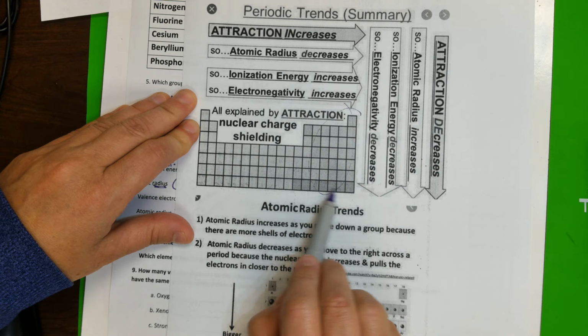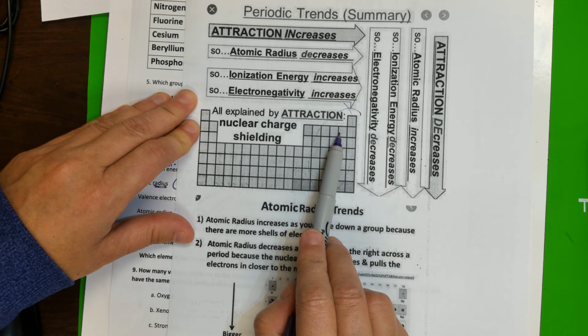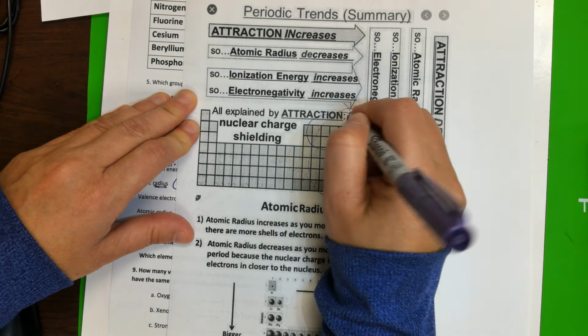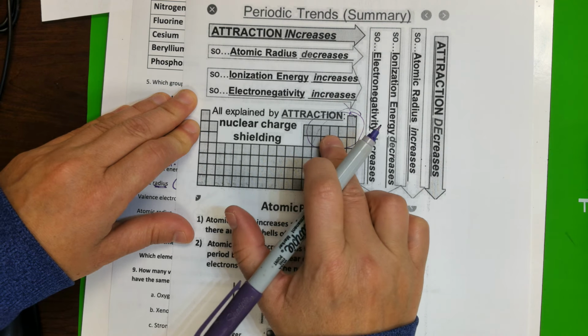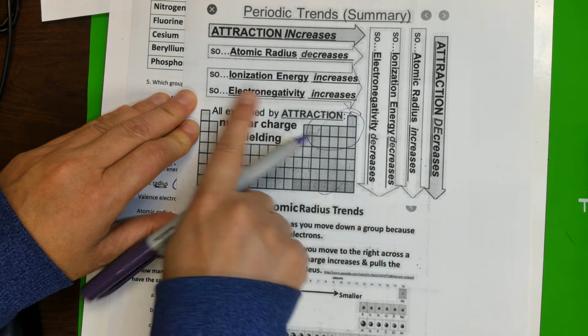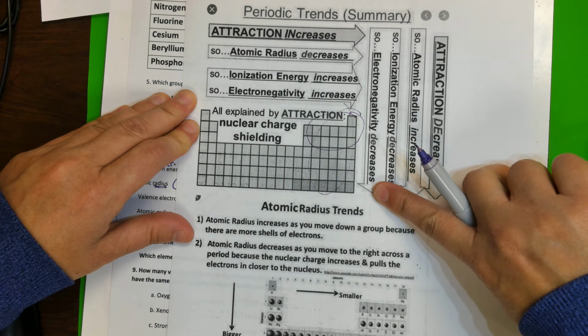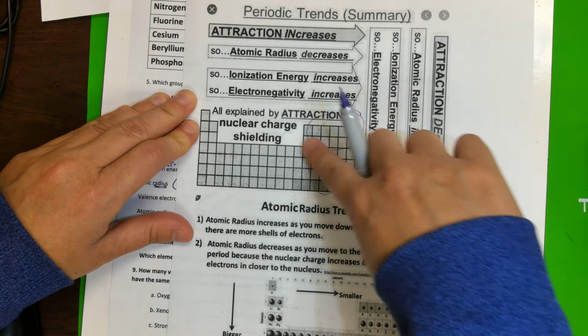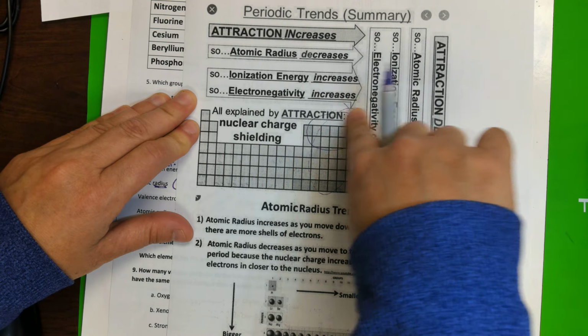So these on the bottom are lower than the ones on the top. So the top ones are the highest on electronegativity. Okay, so you would have to look at this and then this. Oh, it decreases, so that means the top ones are the highest.